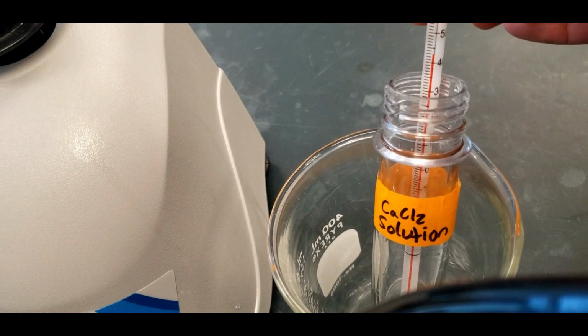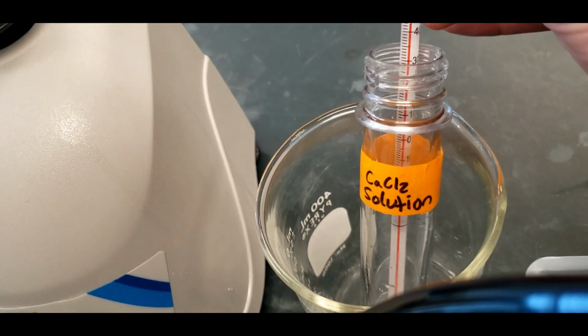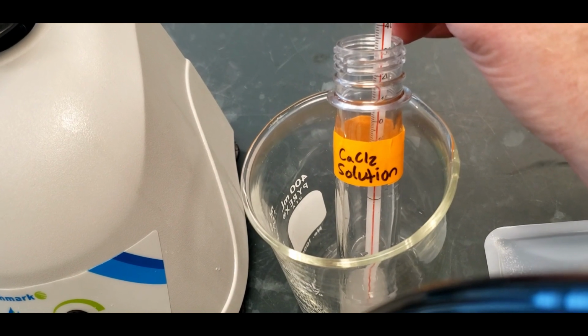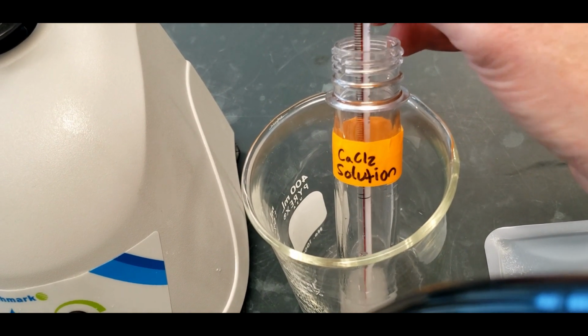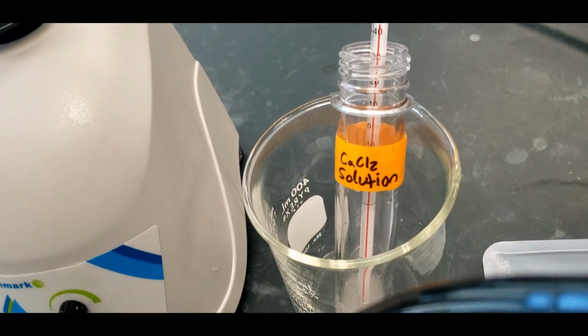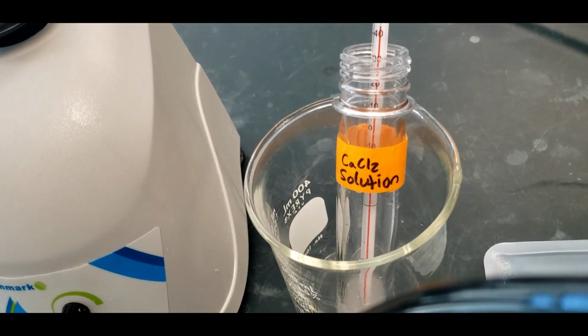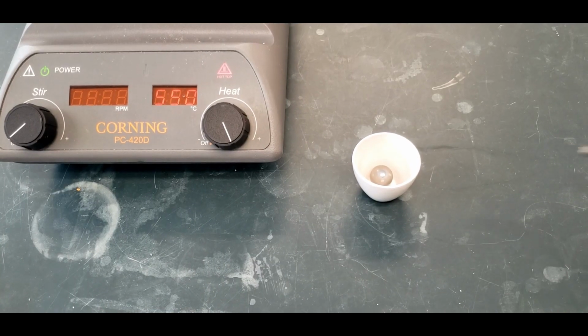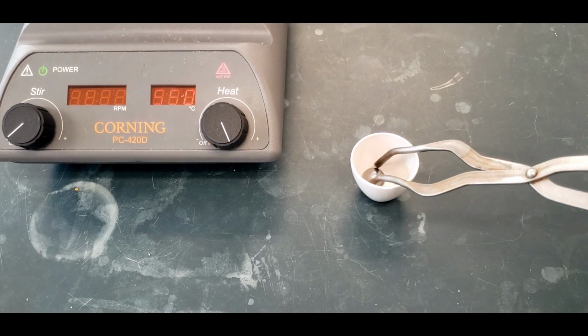So we can see that it's holding steady. And I'm going to look at it here. So it was at 43 degrees Celsius, and it's already starting to drop. But we can count on that being a pretty good estimate. So 43 degrees Celsius.